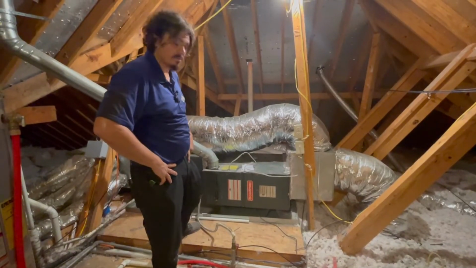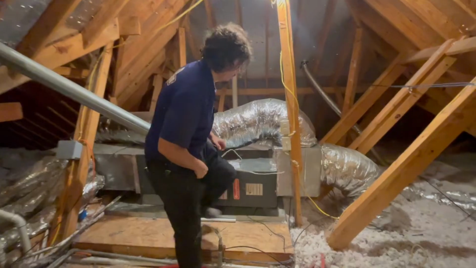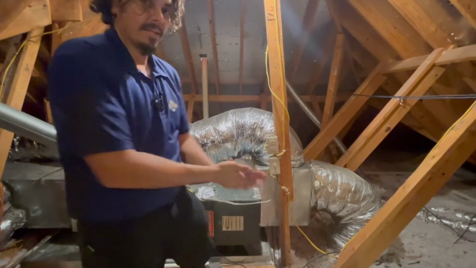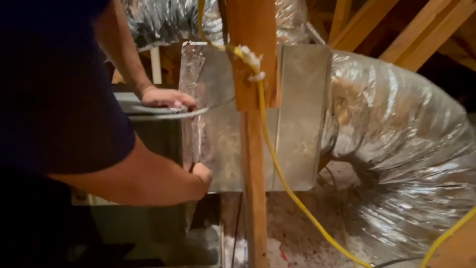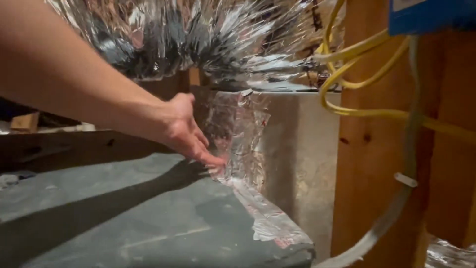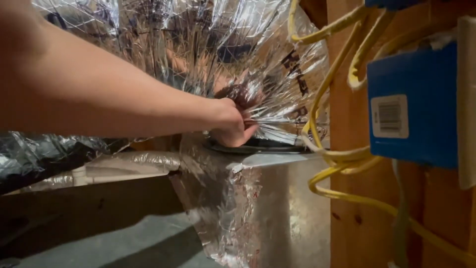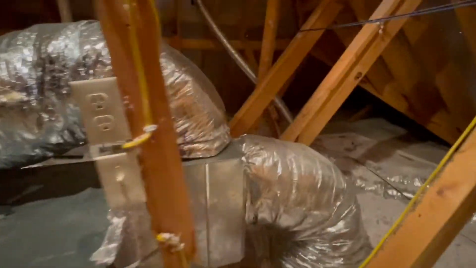All right, so we're at system number 3. This is the system serving the bedrooms. And as you can see, based off of these fittings that cannot be found in Manual D, we have lots of tape being used and lots of leakage points in this area that we suspect is resulting in duct leakage as well.